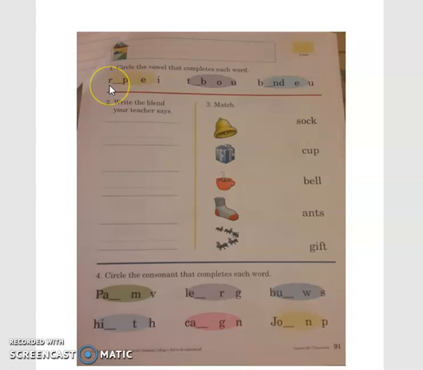So I'm going to first take this first sound. I'm going to go rrr. And I'm going to put in the first vowel, rep. Now that doesn't sound like anything I know. So I'm going to try the next one. Rip. Now rip sounds like something I know. So I'm going to circle the vowel I and then write it on the line because I'm making the word rip.